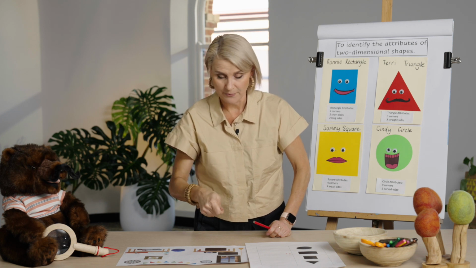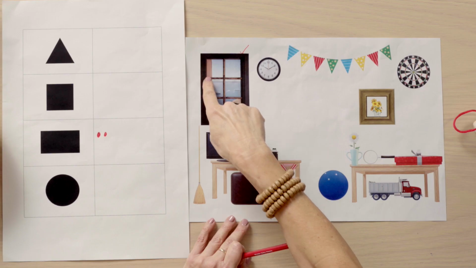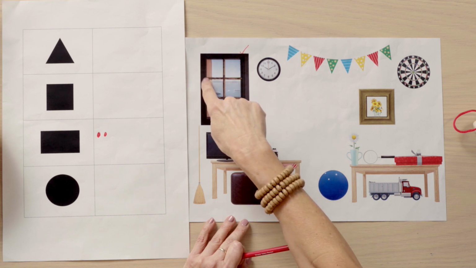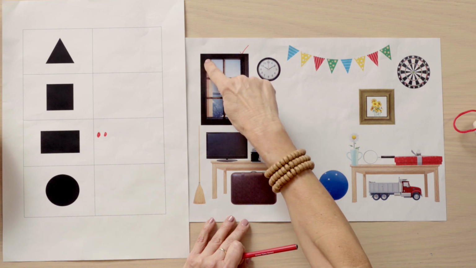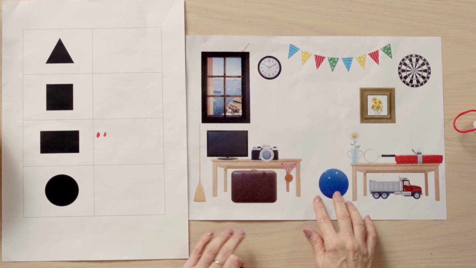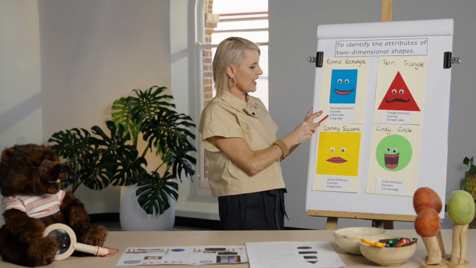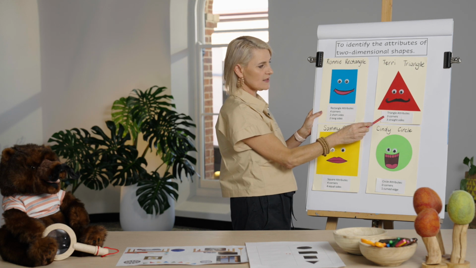Now, this is where we need our magnifying glass, Detective Baby Bear. And learners at home, I can see that there is another shape here. It has got 1, 2, 3, 4 sides, but they're all of the same length. And 1, 2, 3, 4 corners. So 4 sides of the same equal length and 4 corners. Let's check. We know it's not Ronnie rectangle because we know Ronnie has 2 short sides and 2 long sides. We know it's not Terry triangle. Let's see. 3 corners.